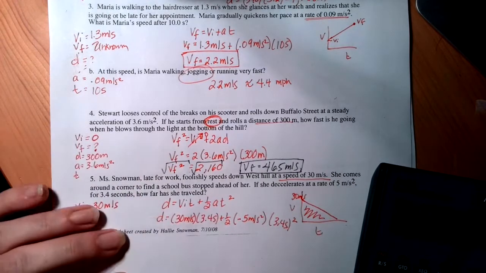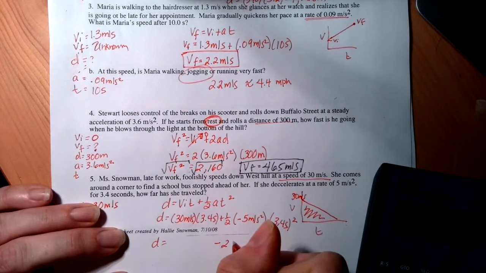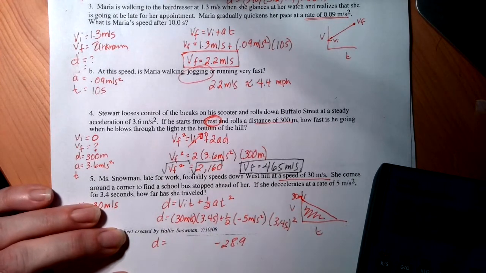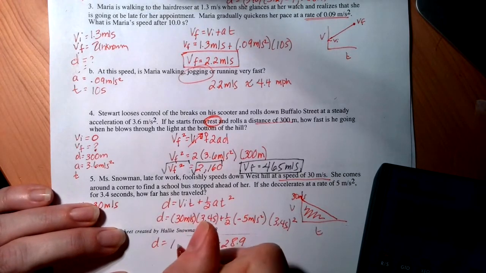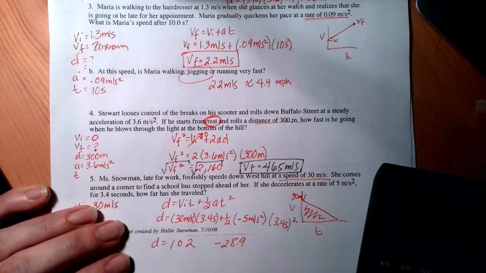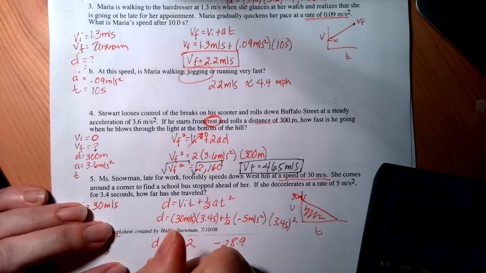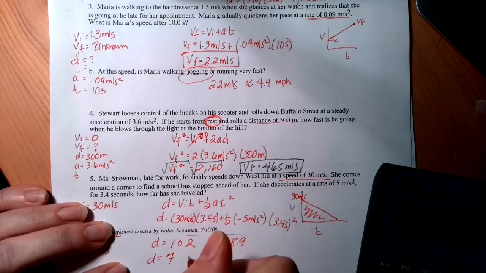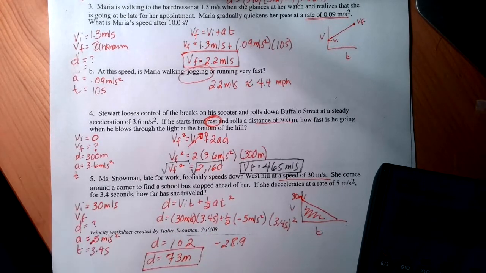All right, and I get that D equals, this term is going to be negative 28.9. And 30 times 3.4 is 102. And when I subtract those, I get 73 meters. I am done.